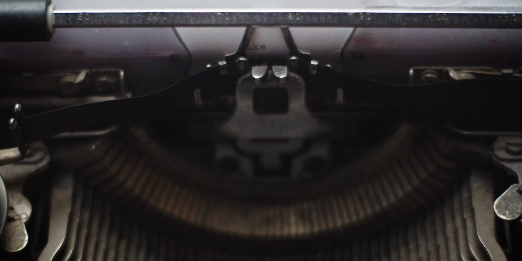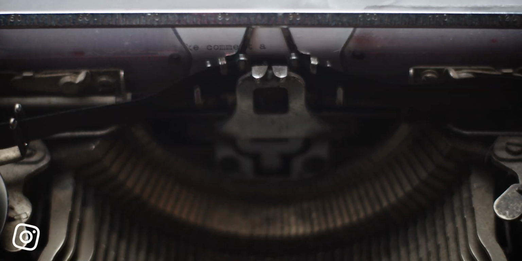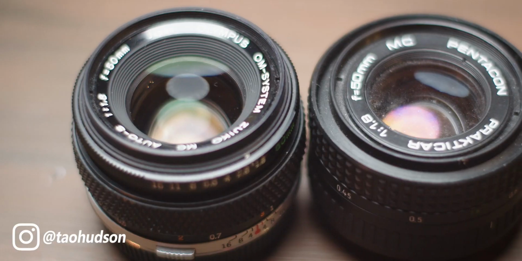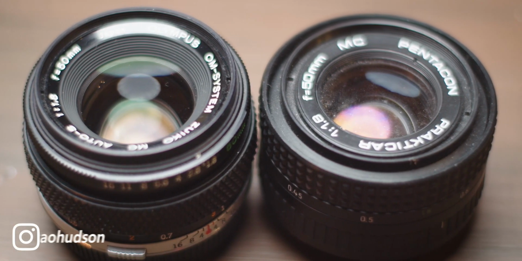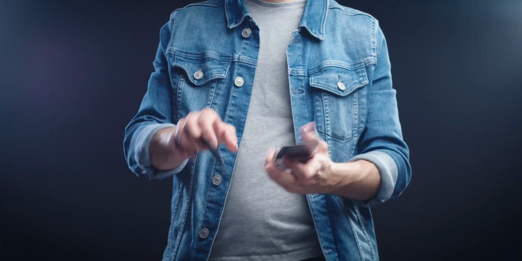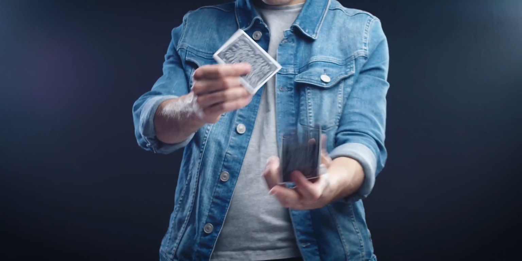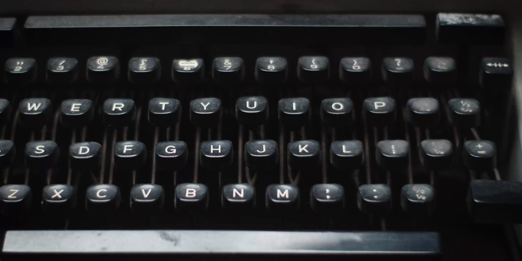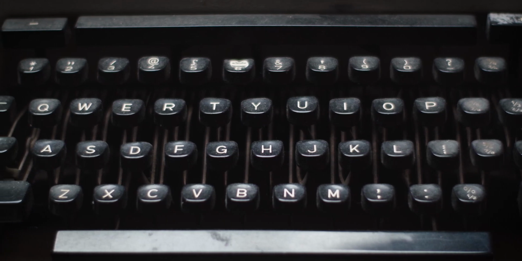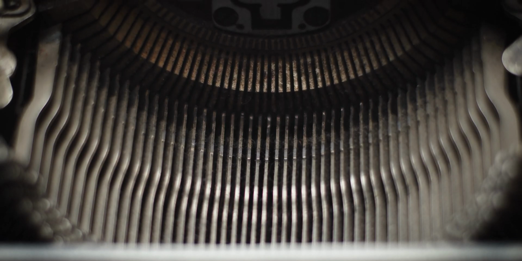What you're seeing right now is 24 frames per second raw video recorded on the Sony A7iii, a camera that was designed to max out at 8-bit. No external recorders needed, only one additional accessory was used to pull these shots off. And in this video, I'm going to explain how I did it.